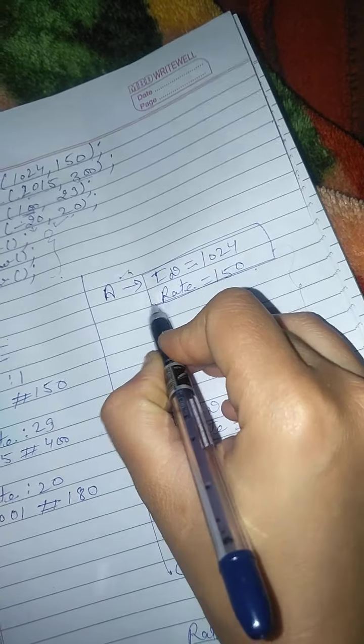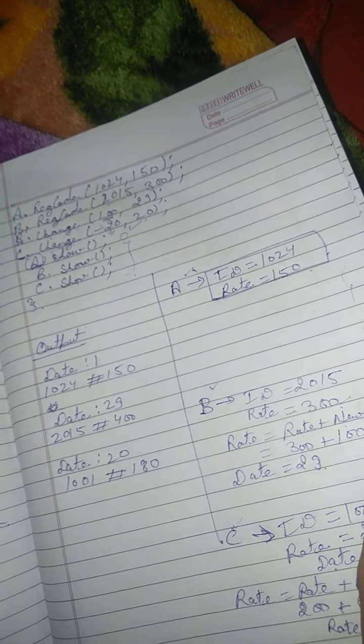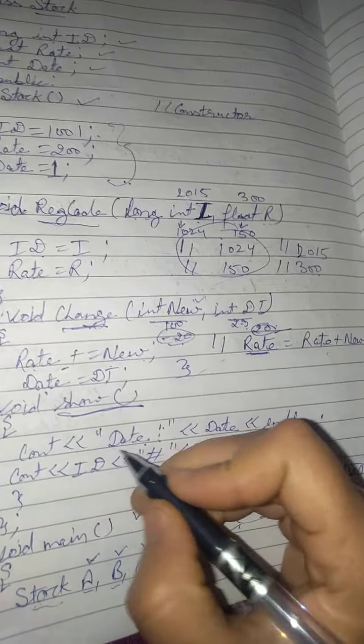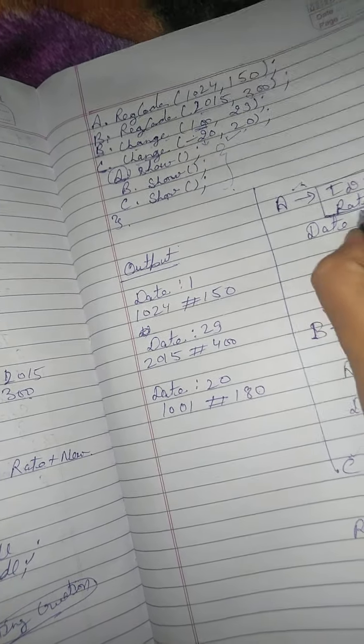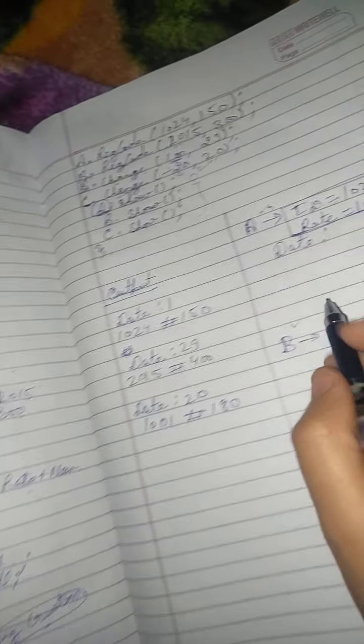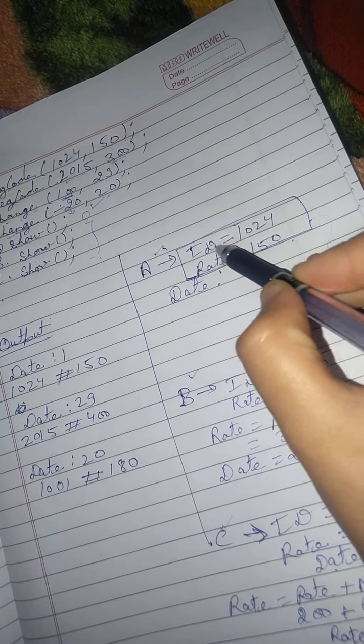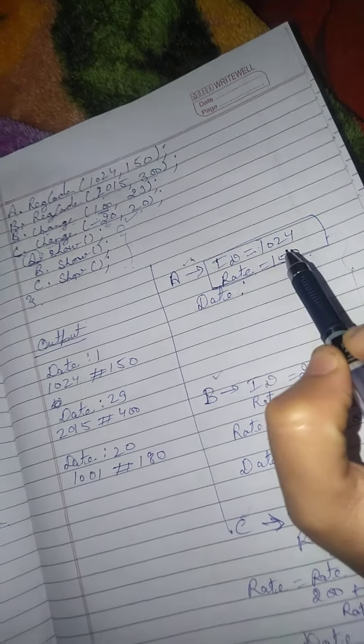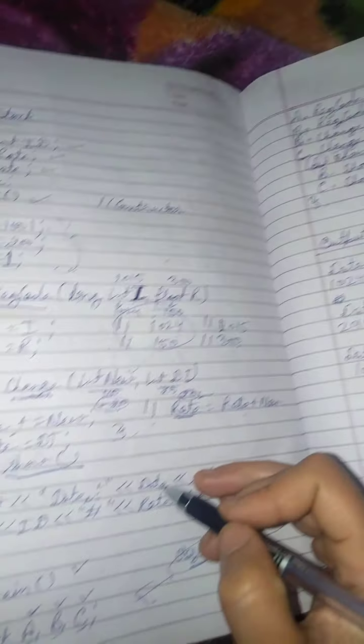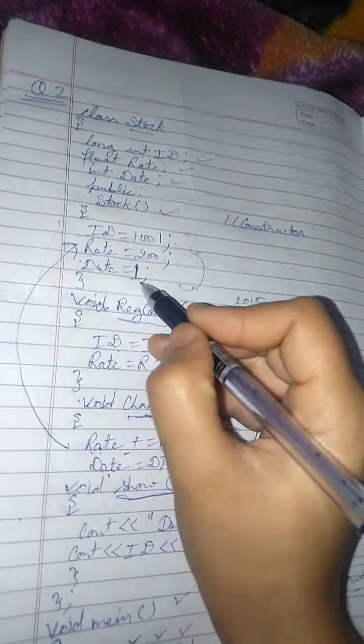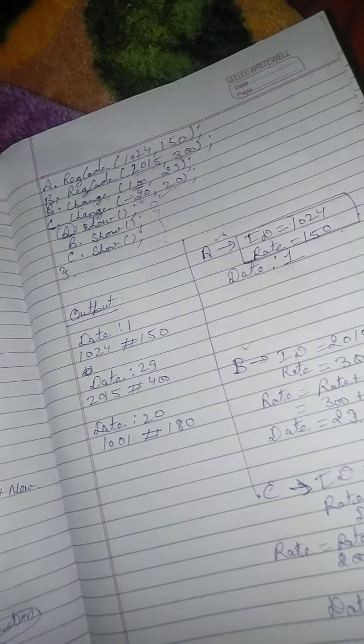Here a calls this function. Firstly, write down the date first. As you know, it does not include the value of date, so we have to use the value of date from the default constructor, that is 1, right?